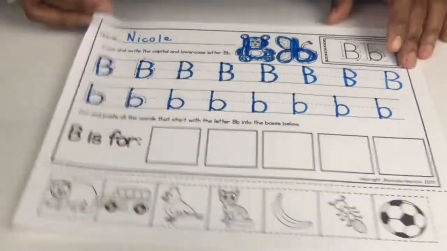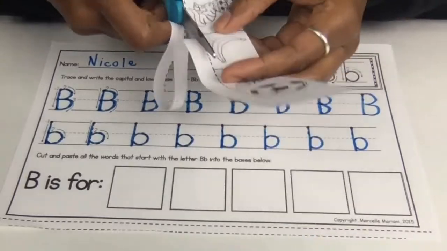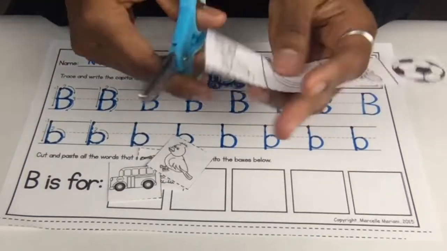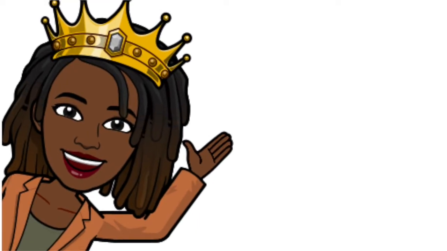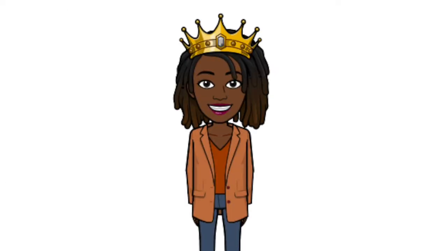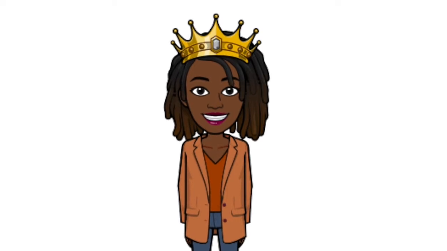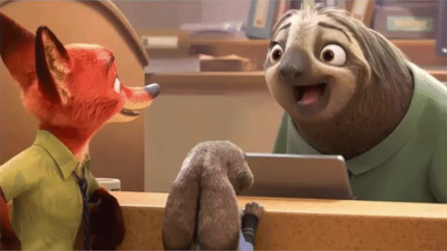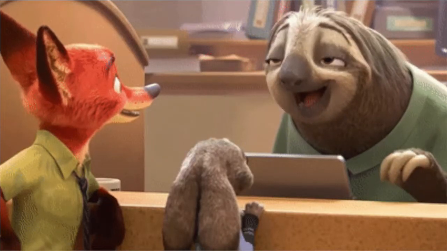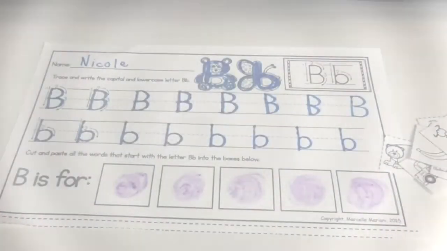Alright, so next grab some scissors and your glue sticks, and we are going to cut out the pictures at the bottom. We're going to figure out which pictures go in the boxes and which things start with the letter B. Hey friends, I want to take a moment to let you know that I am using my computer to make this go faster. But when you're doing activities at home or at school, please take your time. There is no rush. Okay, let's get back to the activity.